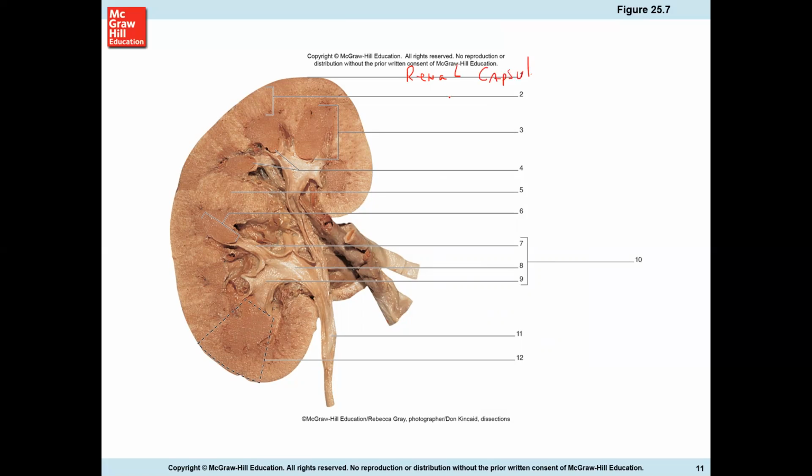So let's follow the flow. This is the renal cortex. So the renal cortex is where your renal corpuscles are, glomerulus and Bowman space. Here is, I guess we can call this the renal medulla, or just the pyramid, right? The pyramids are in the medulla.